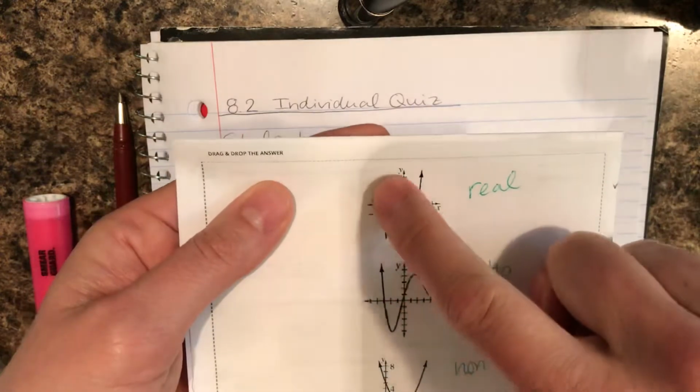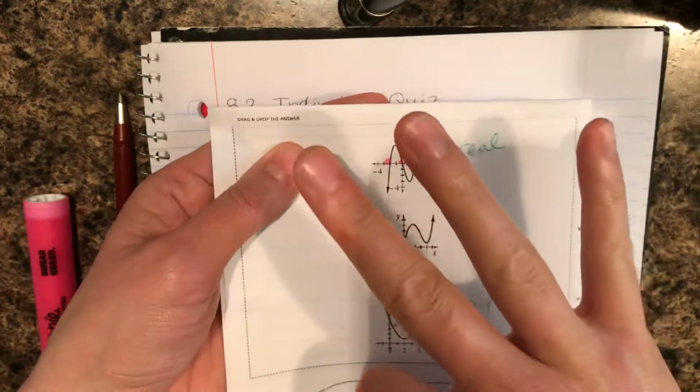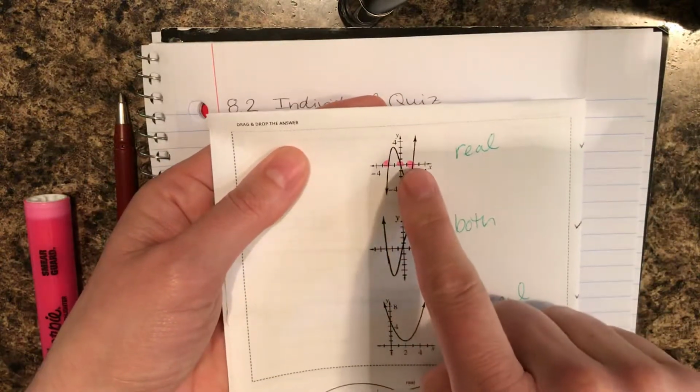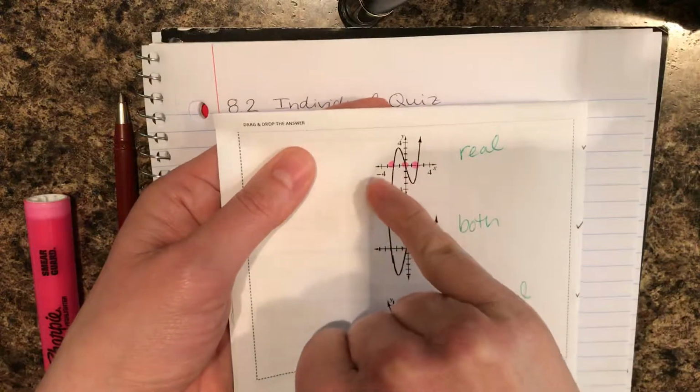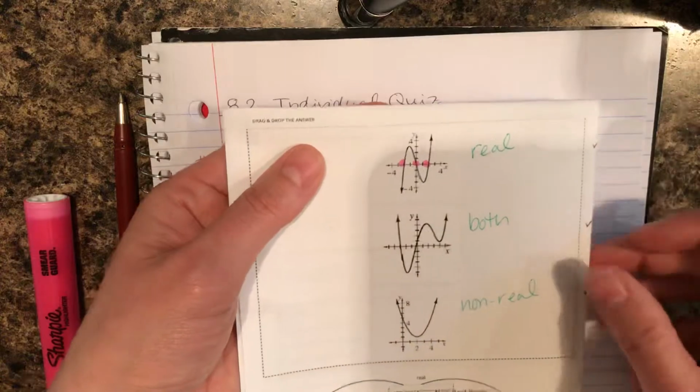Because this graph goes up, down, up, that's a cubic. I expect there to be, well, there are 3 roots. And I can see all 3, which means they are real. When I say I can see them all, I can see 3 spots where it hits the x-axis. That's how I know it's real.